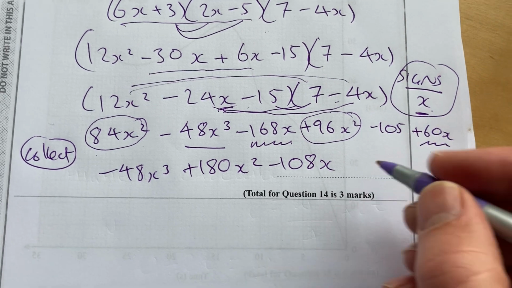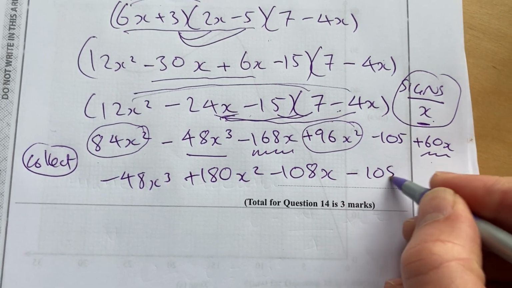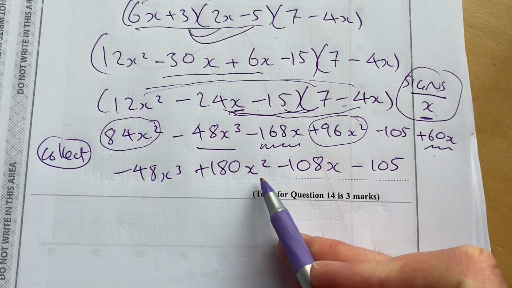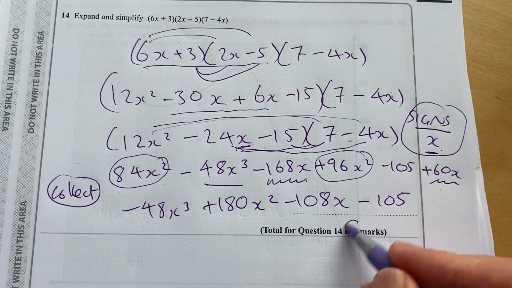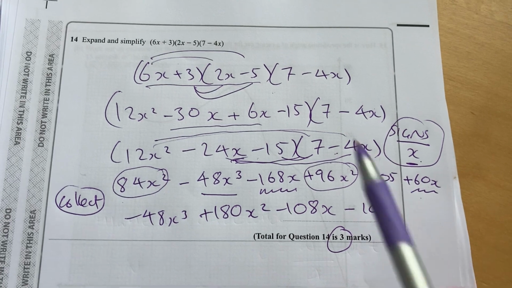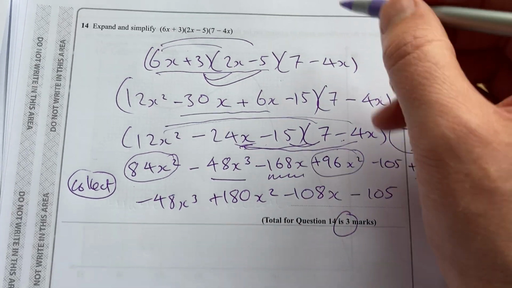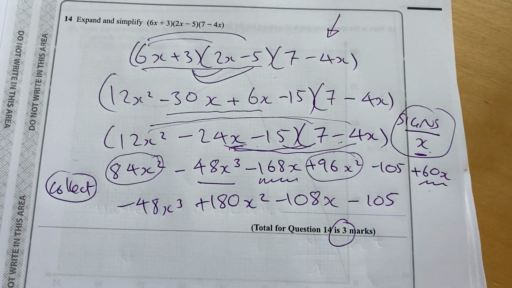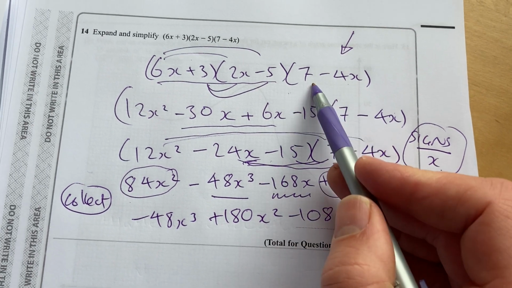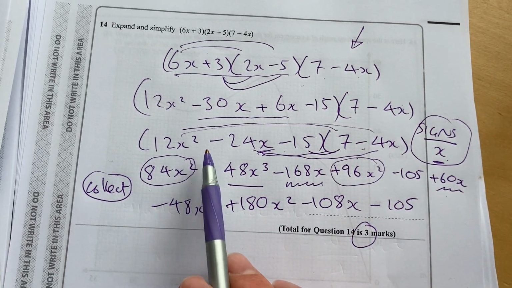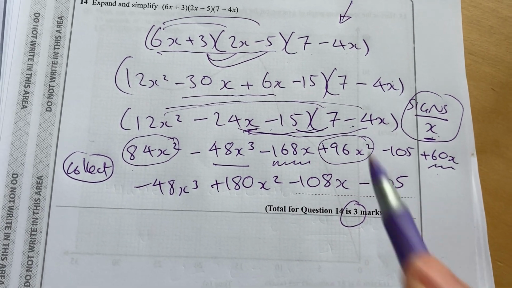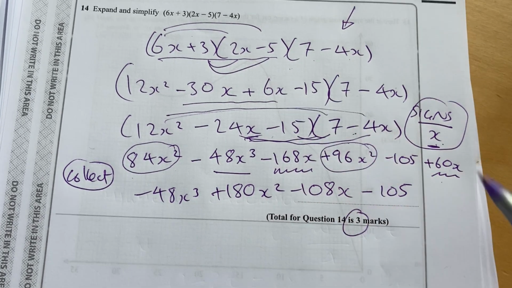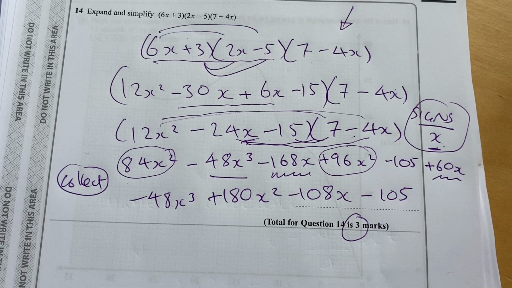And then I have a constant, minus 105. So I have four terms: x cubed, x squared, x, and a constant. And that should be 3 marks. So quite a lot going on there, 3 brackets, and they've really tried to catch us out here with the algebra in a different position, meaning that when you're collecting your like terms, you've really got to watch out for your x values. And because they've got several negatives, you've really got to watch out for signs.